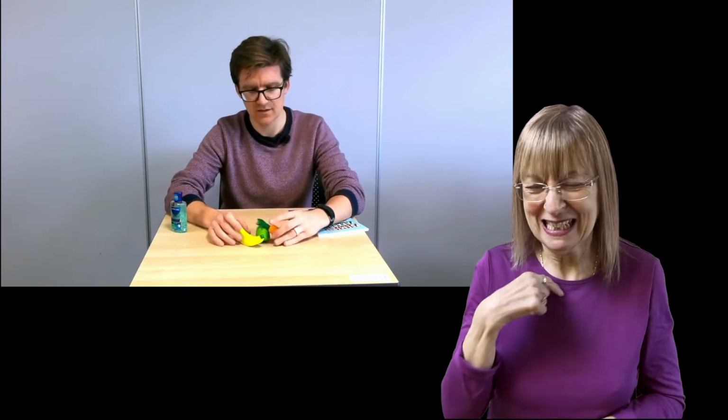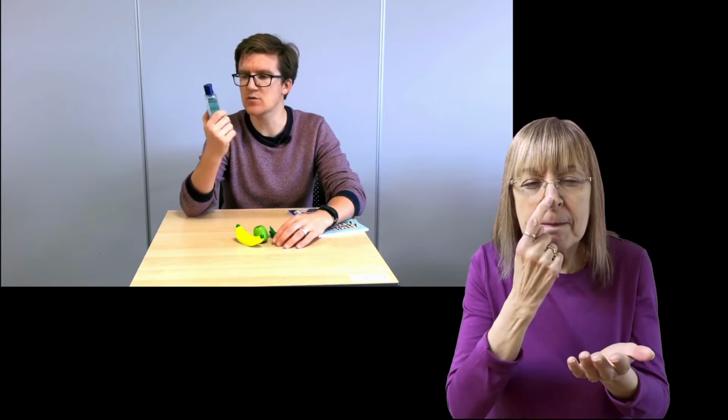Now here's a real challenge. We're going to add something else, D. I didn't have a foodstuff beginning with D. In fact, I forgot to pack anything. But I have got this hand sanitizer, which is delicious smelling. So this is my D.